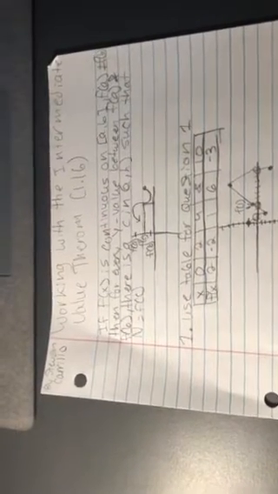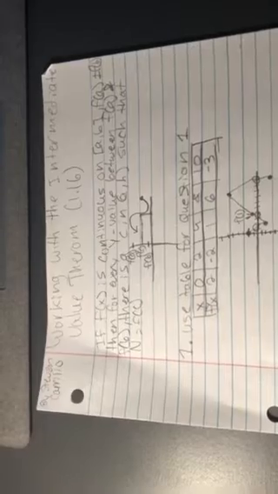Working with the intermediate value theorem, unit 1.16. If f of x is continuous on interval a through b, and f of a cannot equal f of b, then for every y value between f of a and f of b, there is a c in a, b such that y equals f of c.